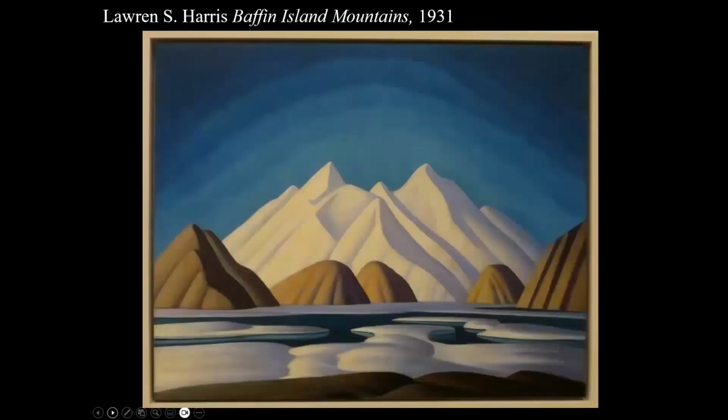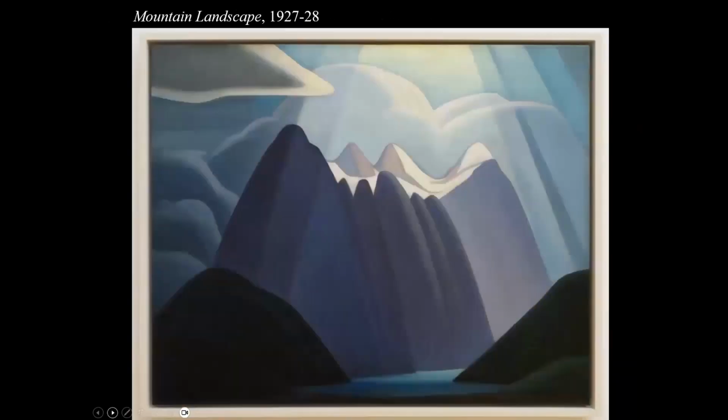And here, Baffin Island Mountains of 1931. Again, there's a contrast between the sky, that wonderful echo effect, the craggy mountains, and then the wonderful mirror-like water in the foreground. They look to me very much like posters that I associate with Art Deco styling. But I think they are majestic and bring a sort of mystical quality to the northern landscape.